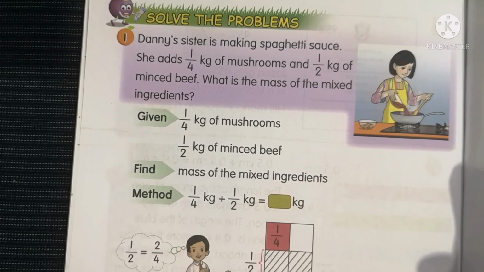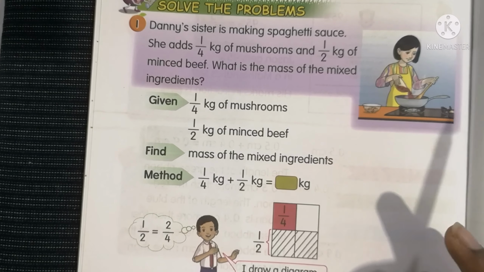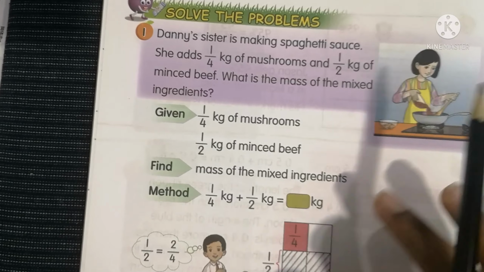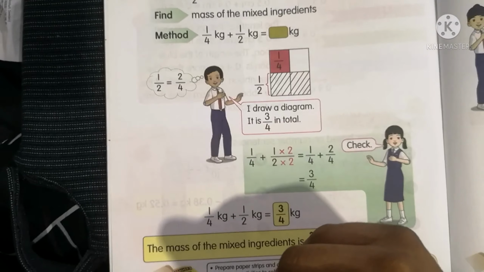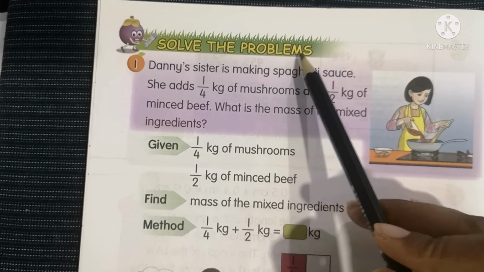Well done to those who are done with the previous 6 questions. So I assume that you already finished before you continue with this one. We are going to carry on with this one. Page 110 in your textbook. Page 110 in your textbook. The topic is solve the problems.